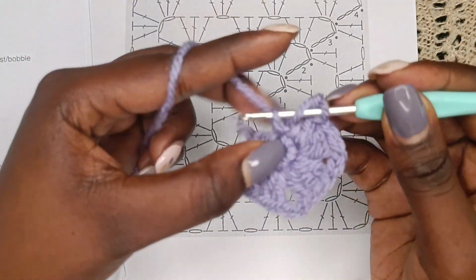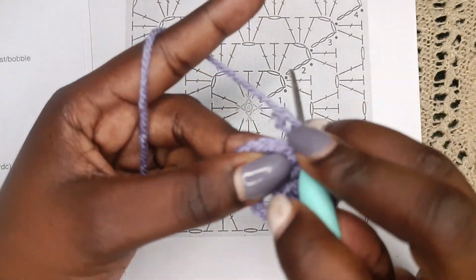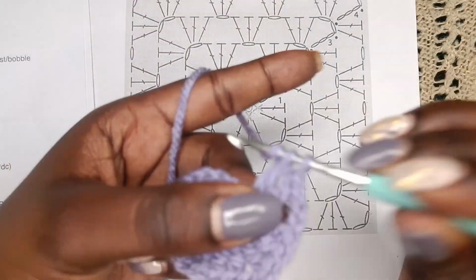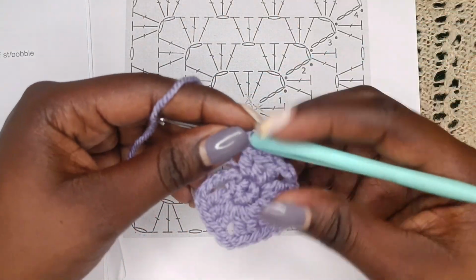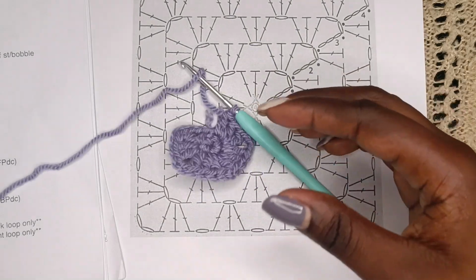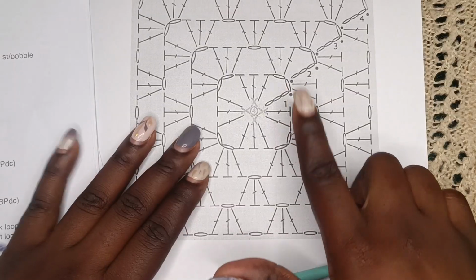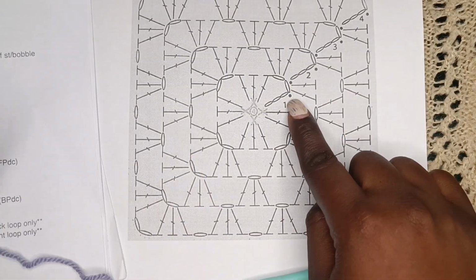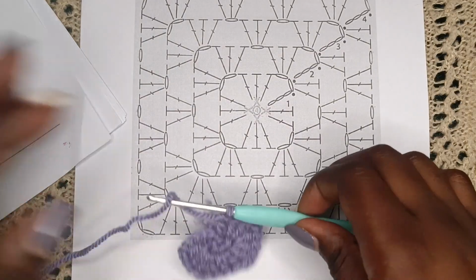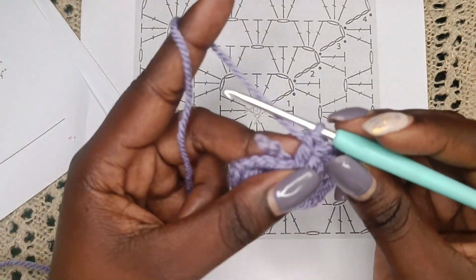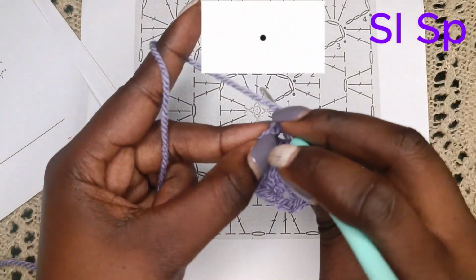Double crochet. And the next thing we need to do is close off our round. Closing off our round, we're going to slip stitch into that third chain. Slip stitch is our single dot, so that we're able to close this round into that third stitch. Stitch right there.